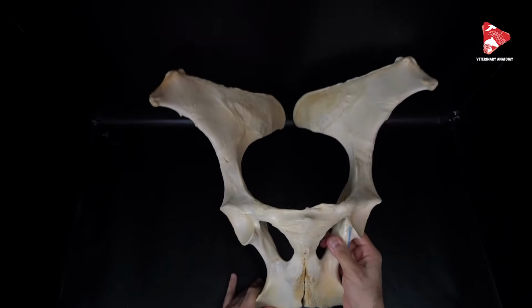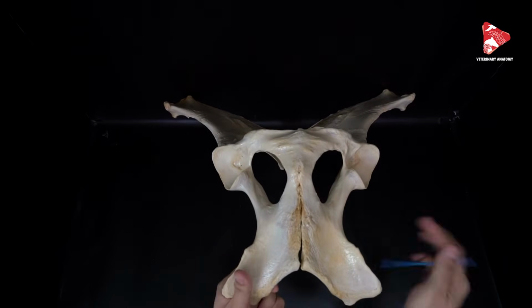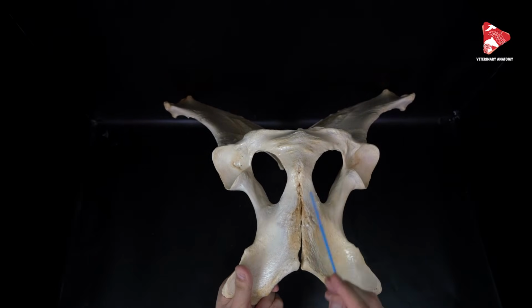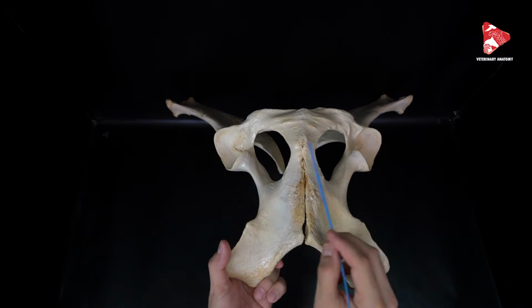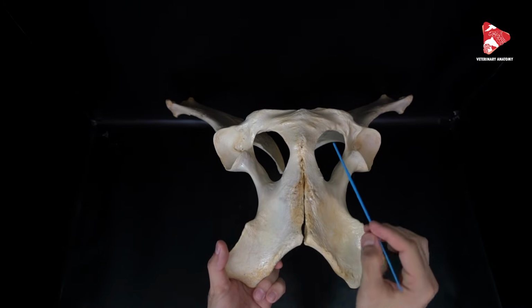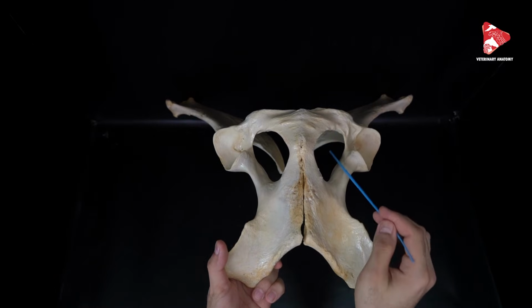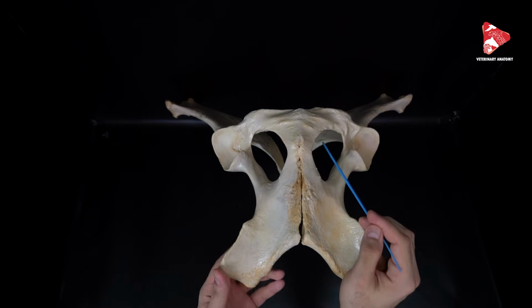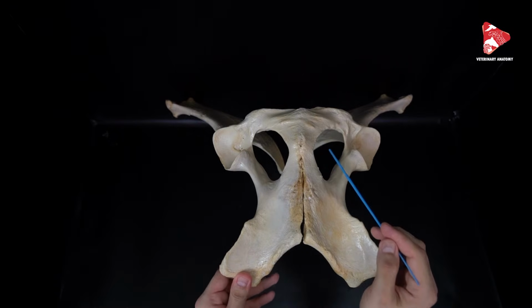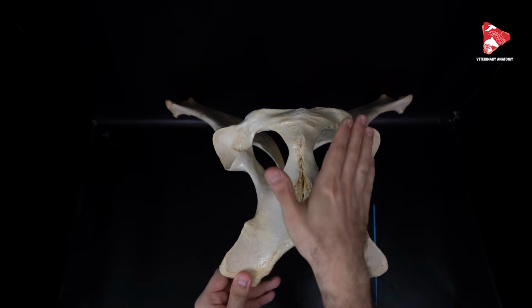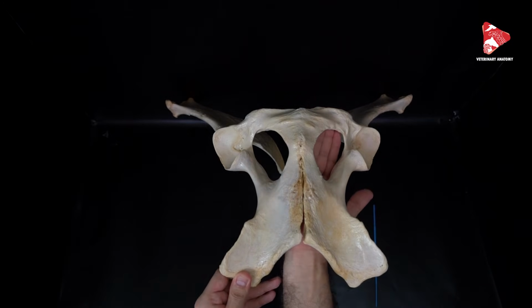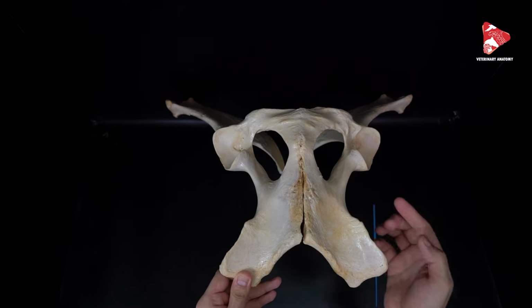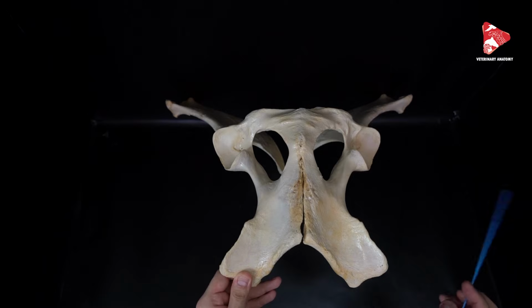If we move to this surface, we can see again the symphysis pelvis, which has two parts, the pubic part and the ischial part. Here we have the two very big foramina, the obturator foramina. The obturator foramen is not empty, it is actually closed with soft tissue and muscles. From outside you will find the external obturator muscle, and from inside we have the internal obturator muscle. So they close the foramen completely.